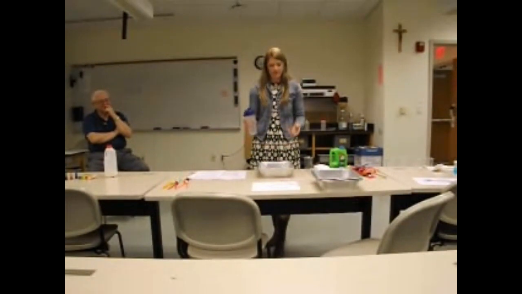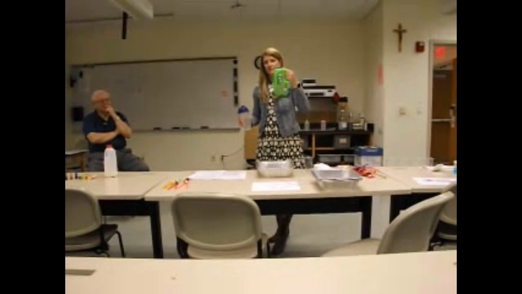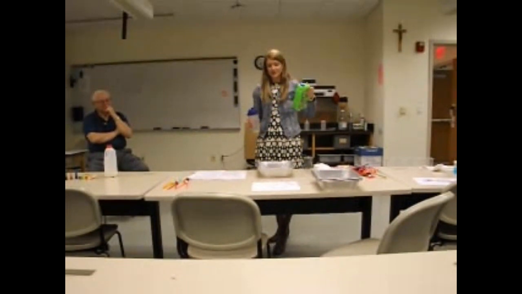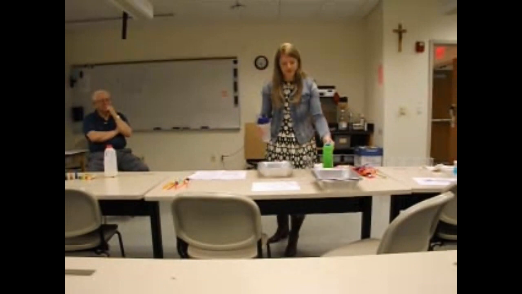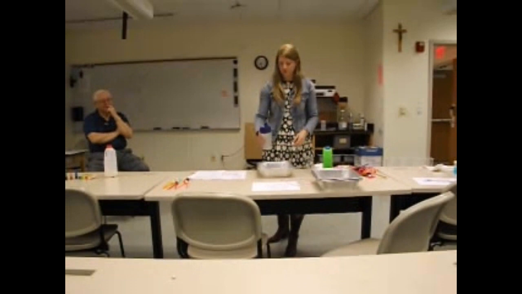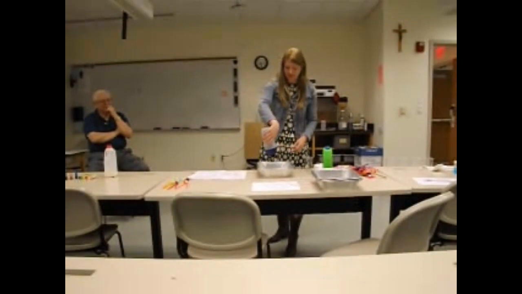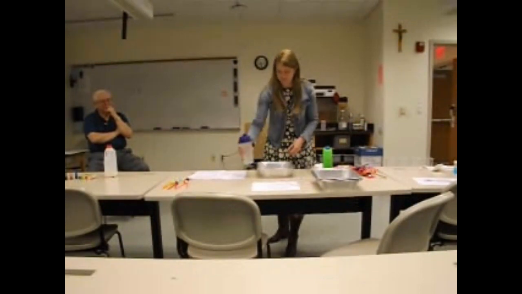All right, so what we've got here is a 10x bubble solution. Don't use this straight; it'll be way too concentrated. It doesn't have to be perfect. It works with a 1:6 to 1:9 ratio. But what we recommend is putting about 450 mils of water, which I've got here. Hopefully nobody wanted to make a smoothie, but all right, the water is in here now.